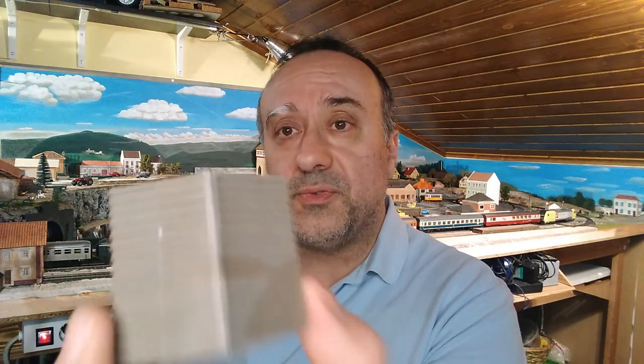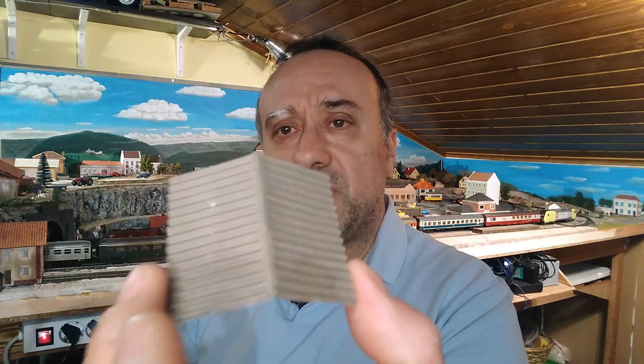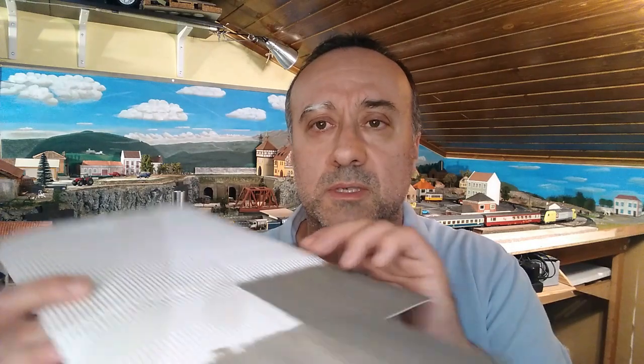And another interesting thing, this roof, which is supposed to represent Lusalit, and this roof, which is supposed to be clay tiles. It's the same material. This is a piece of card.